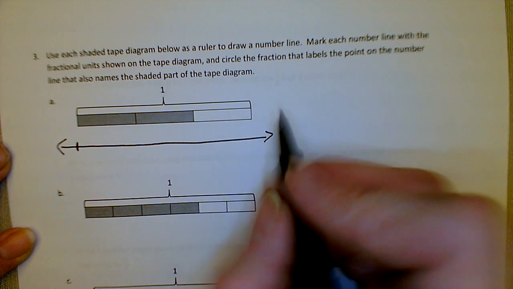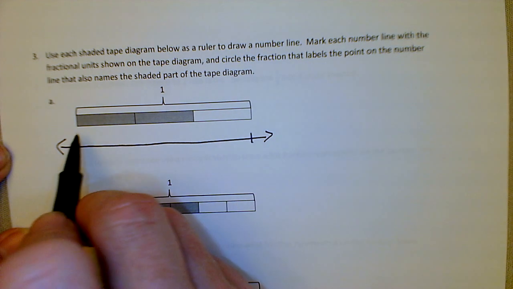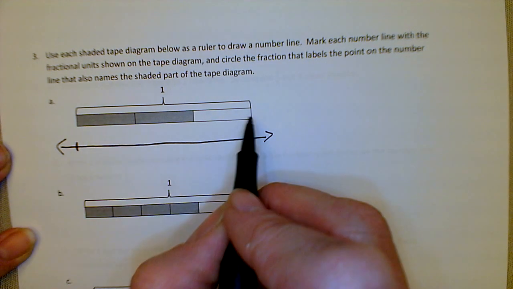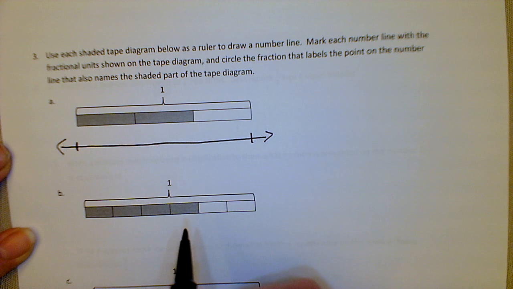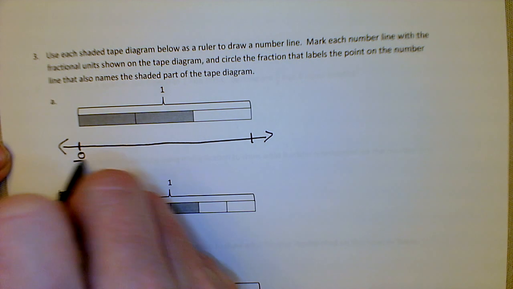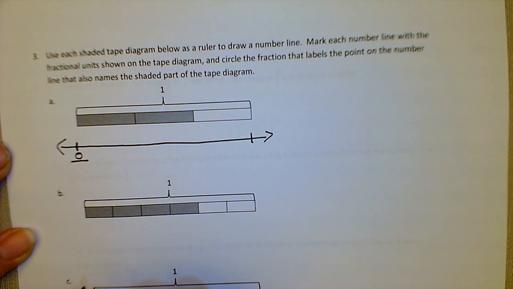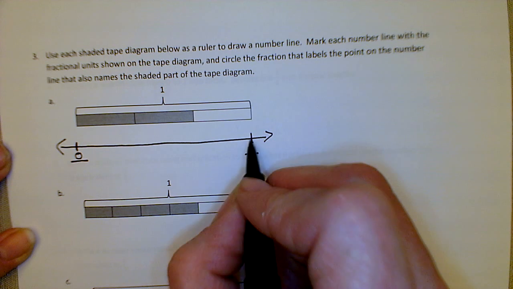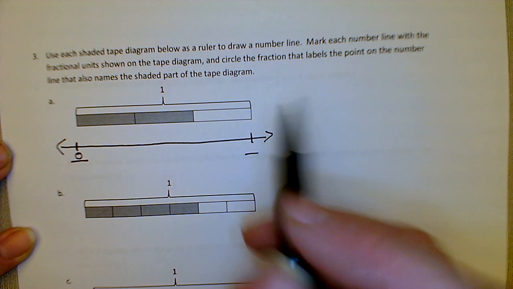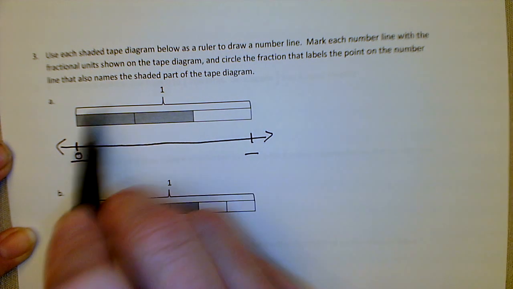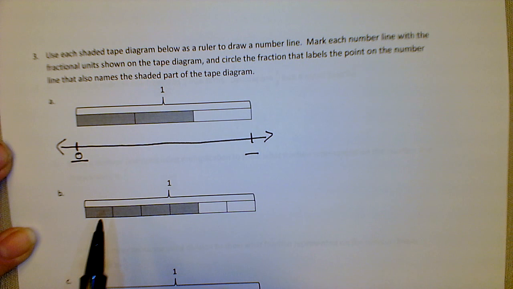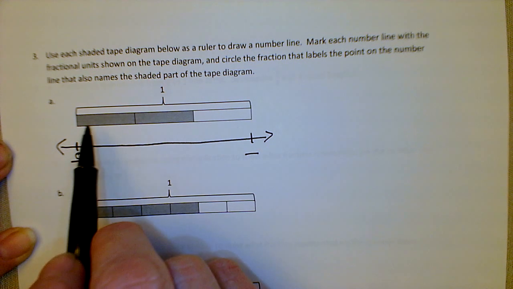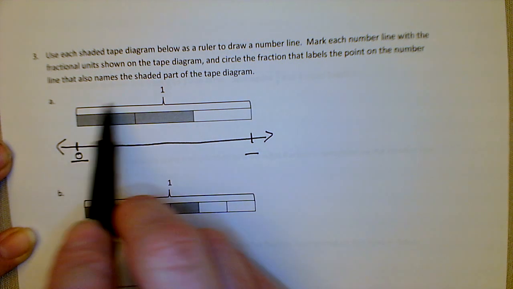And then you want to mark off or align, put marks that align themselves with the ends of your tape diagram. We already know that this is going to be 0. I haven't yet figured out what my denominator is, and I don't know this side at all yet. But this is going to be equivalent to 1 because it's the whole thing, and they have it bracketed off for us.